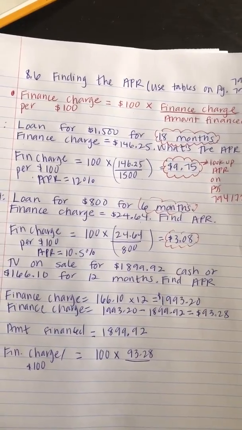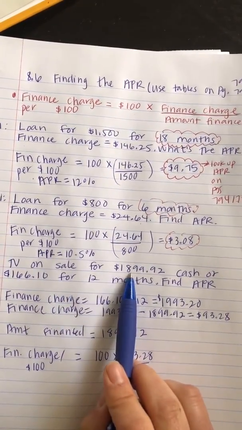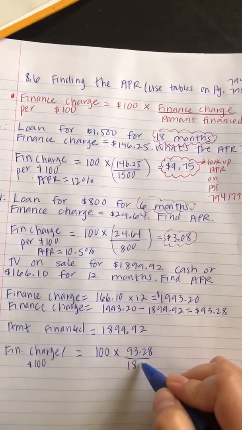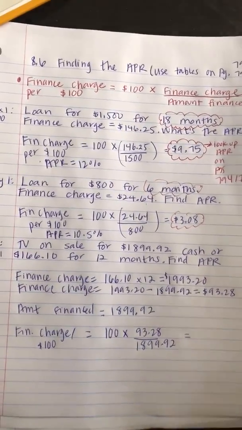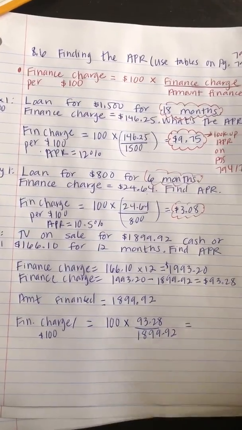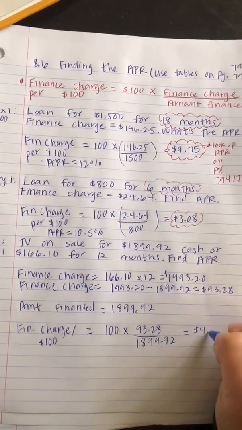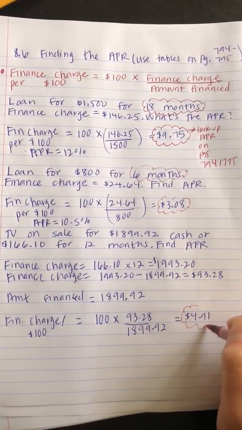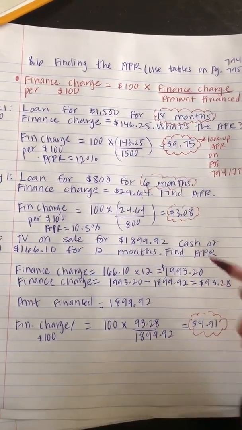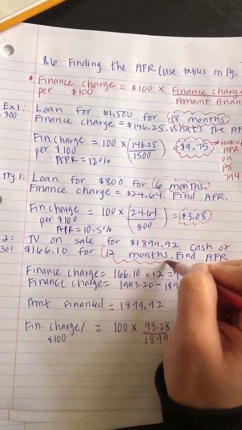So you need to borrow the cost of the TV, which is 1,899.92. So again, put that in the calculator like Desmos, and you get 4.91. So I'm gonna get this and the months, 12 months.